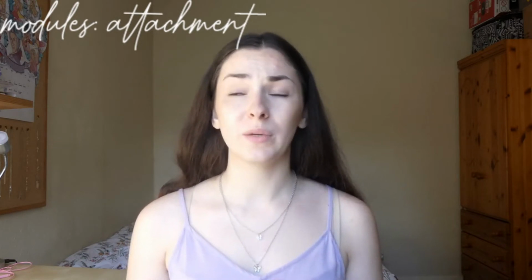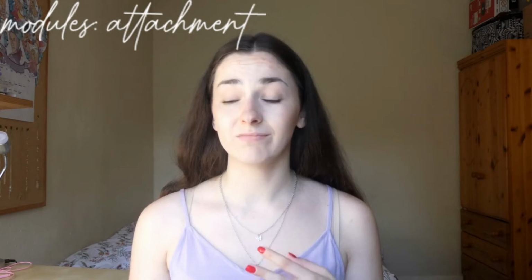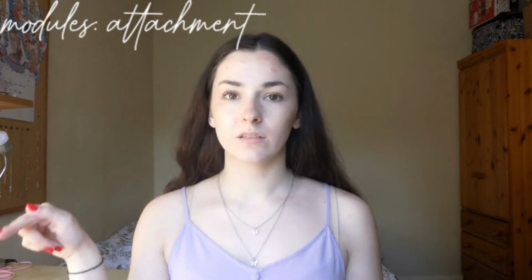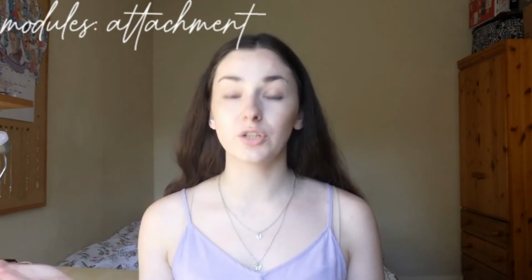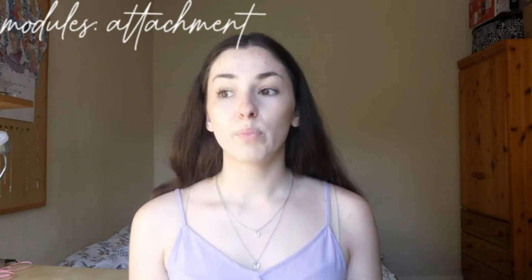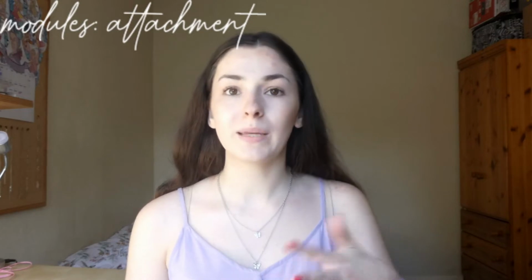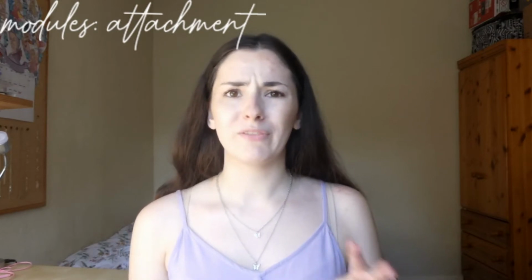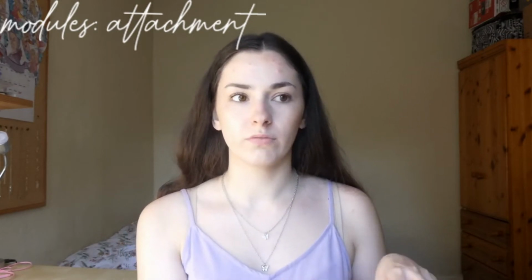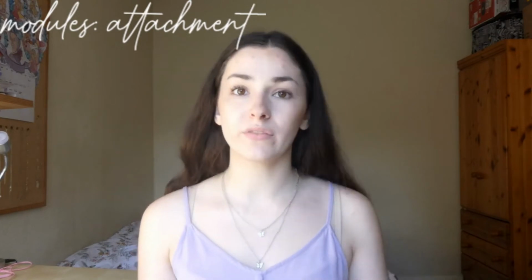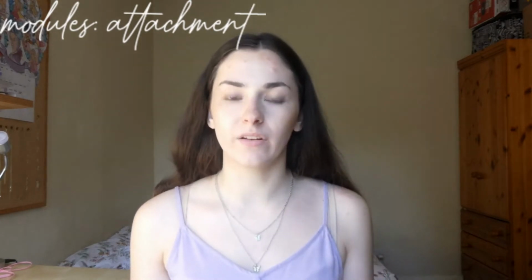In terms of attachment though, we've not done anything. We don't have our developmental unit until semester 2. So once we finish one semester, we'll move on to semester 2, and then we'll do developmental. But I don't think it will really be that different to attachment. I mean, it'll be harder obviously, but it'll be very limited on attachment, I think, and much more on actual development. Like if you've done developmental in the IB, it'll probably be that kind of thing.